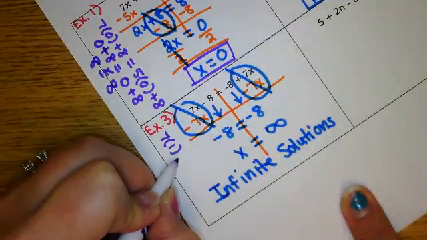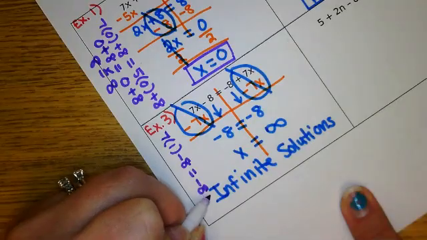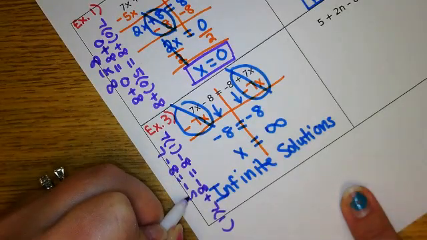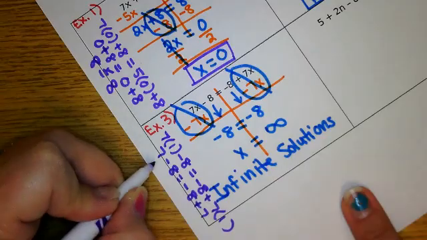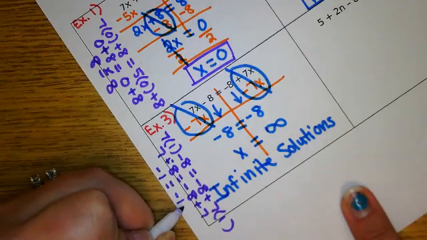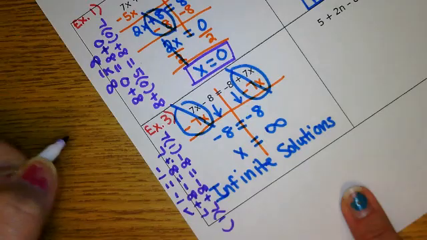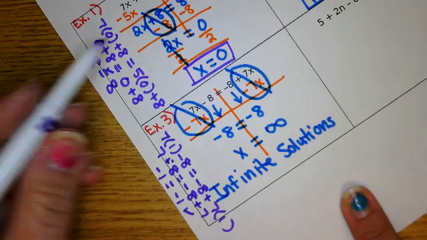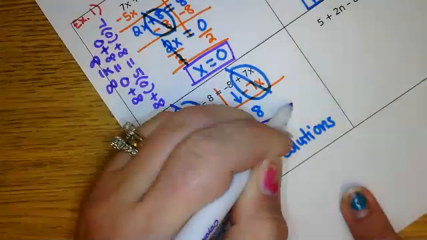7 times 1 minus 8 equals negative 8 plus 7 times 1. 7 minus 8 equals negative 8 plus 7. And you get a negative 1 over here and a negative 1 over there. And yes, it does check out because negative 1 does equal negative 1. So your final answer, infinite solutions.